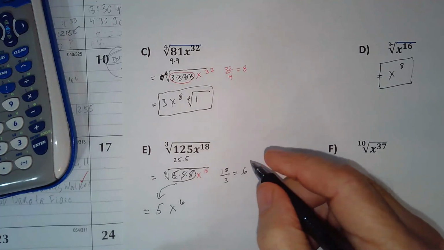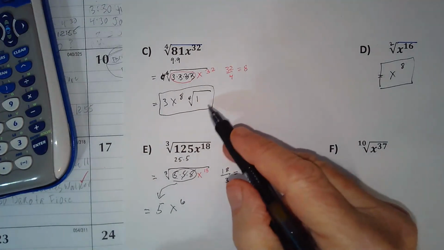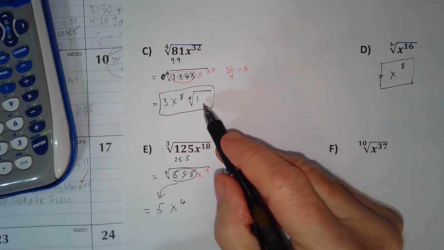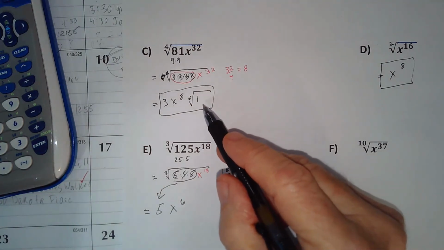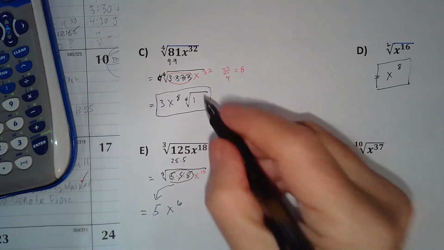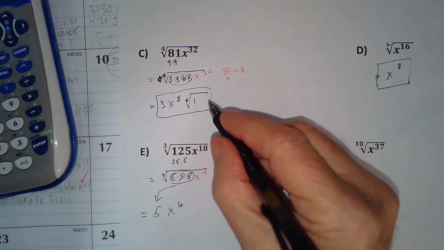Okay. Now, up here I told you leave the radical in the answer. But I just realized something. What's the fourth root of 1? Remember, this is really 1 times 1 times 1 times 1. It's 1. So we could actually take the 1 out.